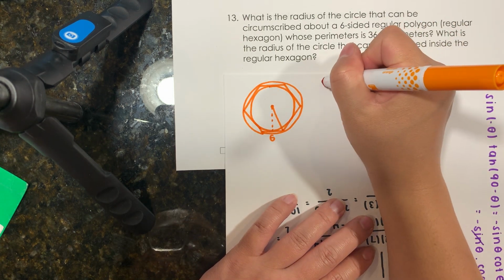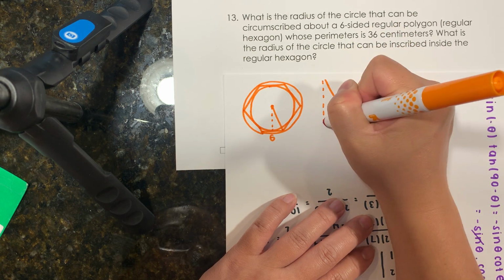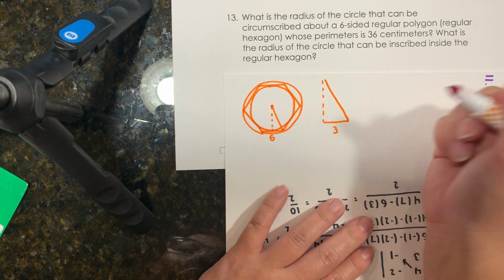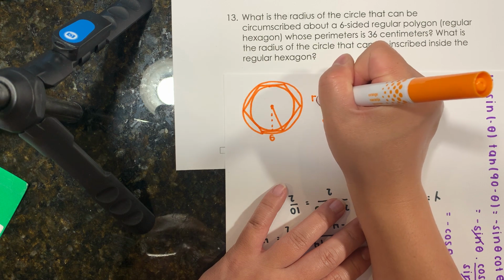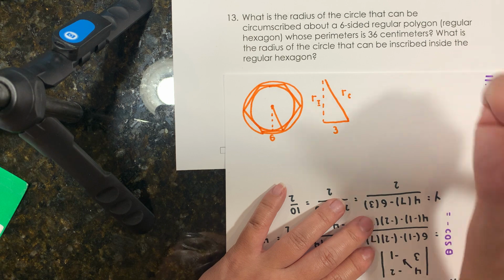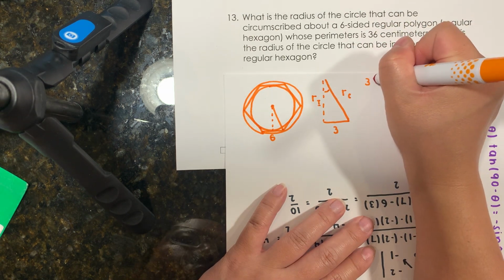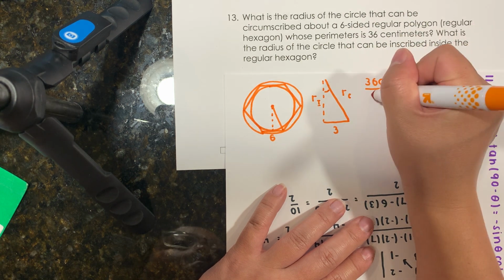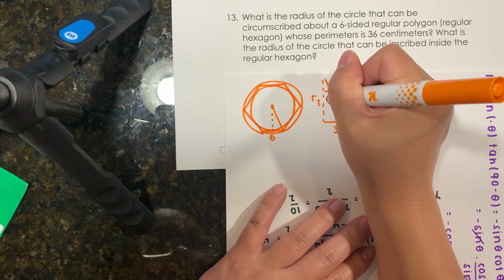Now I'm going to draw one of those right triangles where the base is going to be 3, because if the whole base is 6, that means the right triangle base would be 3. This would be the radius of the inscribed circle. This would be the radius of the circumscribed circle. We need to find this angle, which you just do 360 divided by the number of right triangles, which is always double the number of sides, and that's 12. So we get 30 degrees.